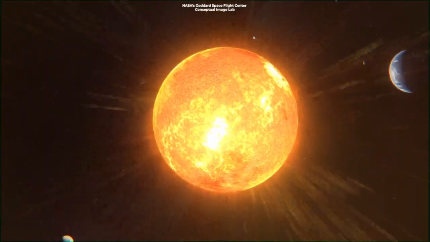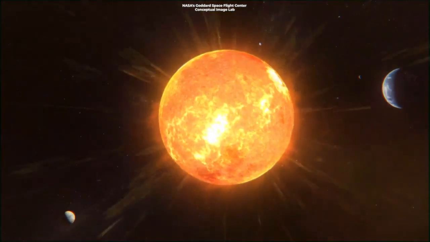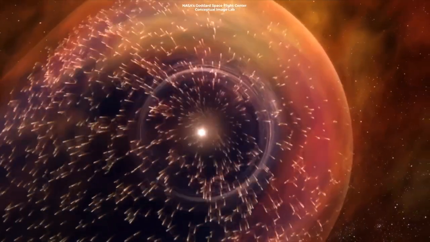Now, the sun produces the aurora on the Earth via the solar wind. So the solar wind is a flow of energetic particles which come off the surface of the sun. It's flowing all the time. And actually the aurora is happening all the time, but sometimes it's stronger, sometimes it's weaker.